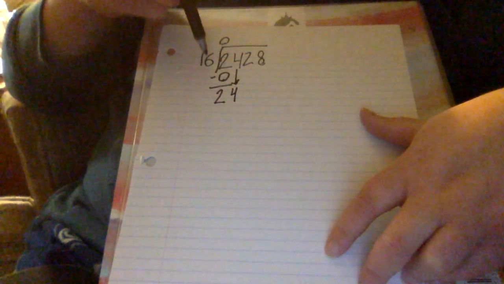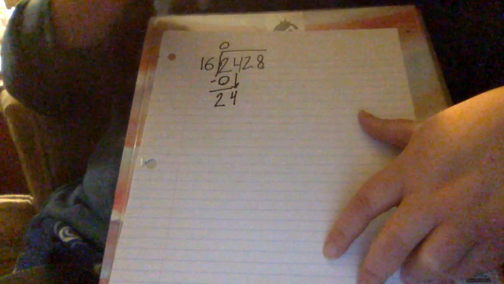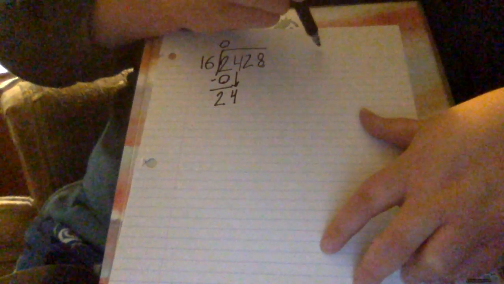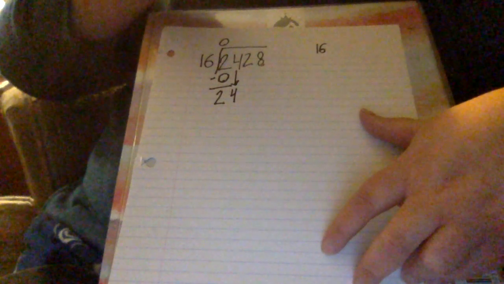So my prediction is only once because I'm thinking 16 is not that much smaller than 24, but I'm going to try a couple of things anyways. First, I'm going to add 16 plus 16. I could also multiply 16 times 2.